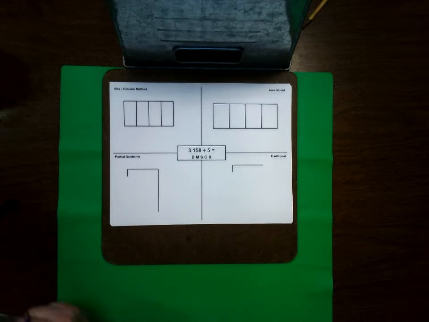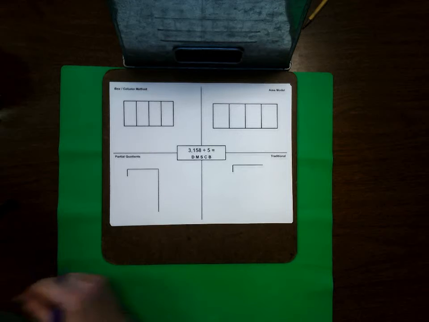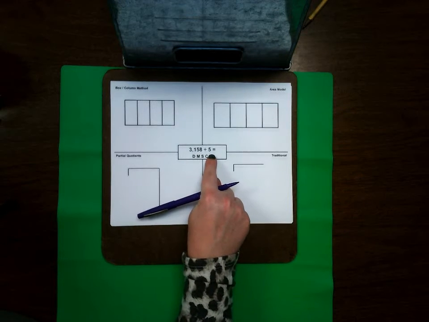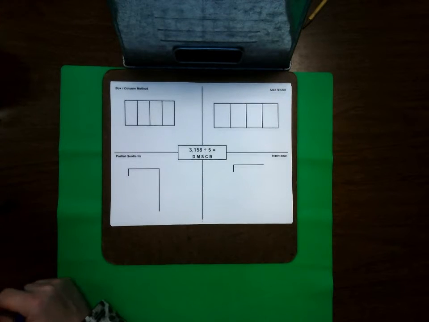Hi students, this is Mrs. Landberg and we are going to go over the 4 different ways to solve long division problems. You should have received these papers in the mail and you may have to flip through them to find the one that we're working on. Currently we're working on this one, 3,158 divided by 5 is where we're going to start.